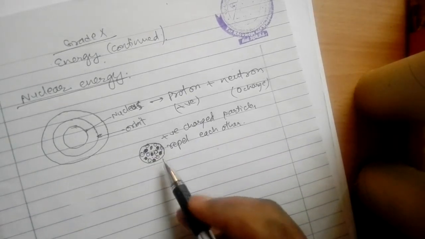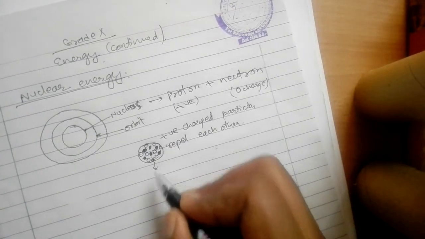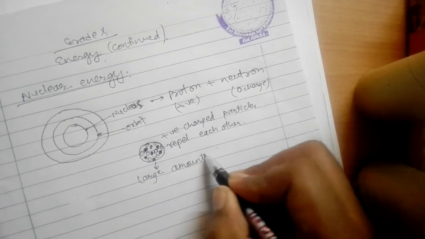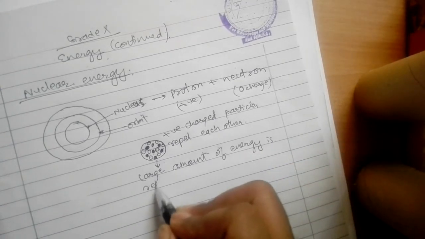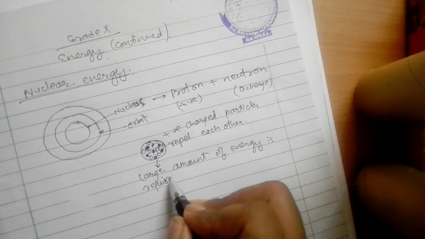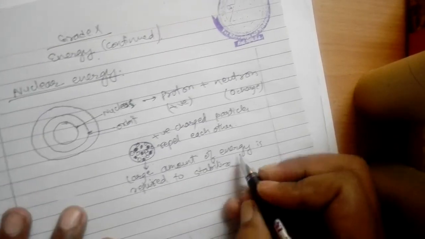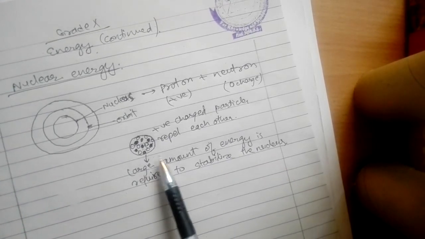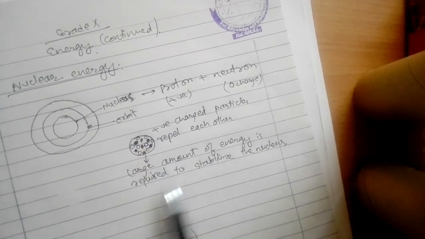Neutrons help to stabilize the cluster of protons in the nucleus, but it still requires a large amount of energy. A large amount of energy is required to stabilize the nucleus. Every atom has a nucleus, which requires a large amount of energy to stabilize it.